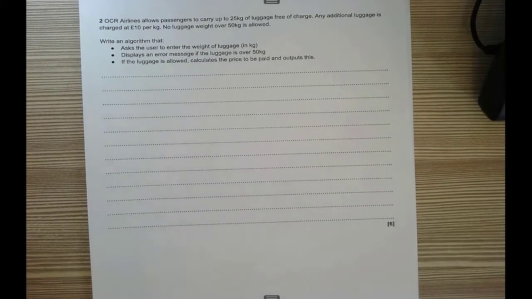OCR Airlines allows passengers to carry up to 25 kilos of luggage free of charge. Any additional luggage is charged at £10 per kilo. No luggage over 50 kilos is allowed. Write an algorithm that asks the user to enter the weight of luggage in kilos, displays an error message if it's over 50, and if it's allowed, calculates the price and outputs this.